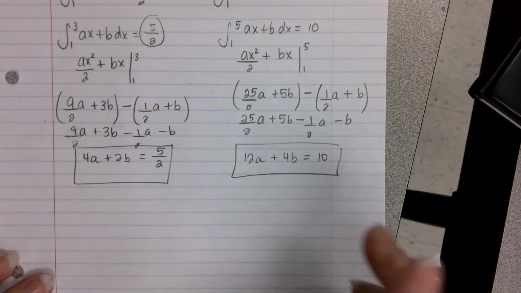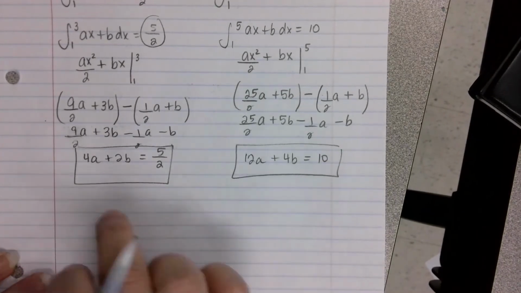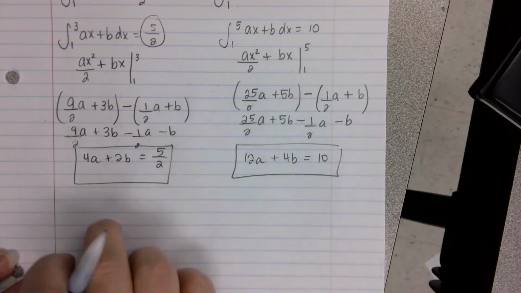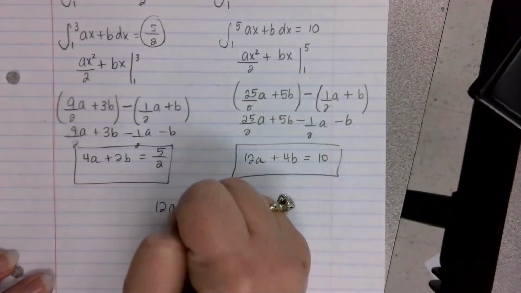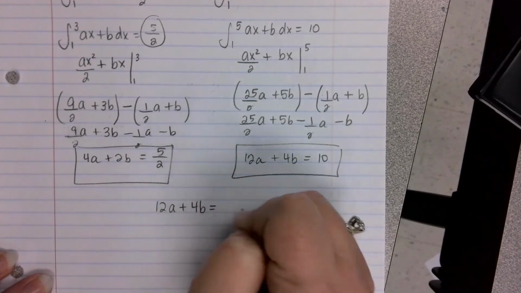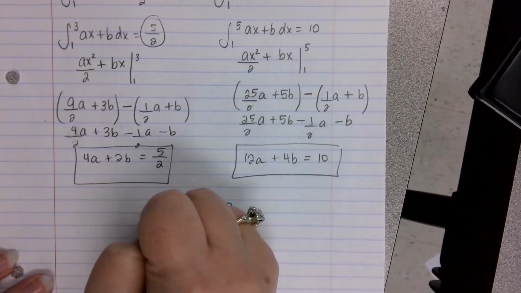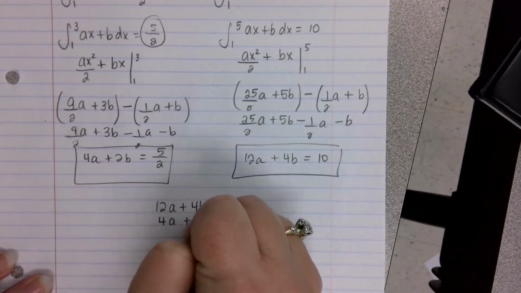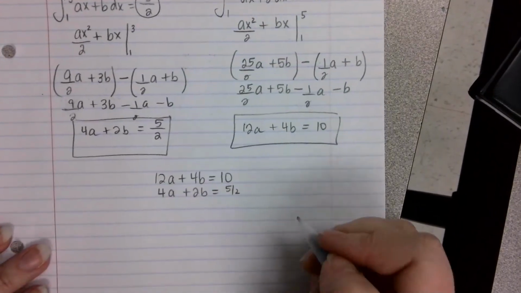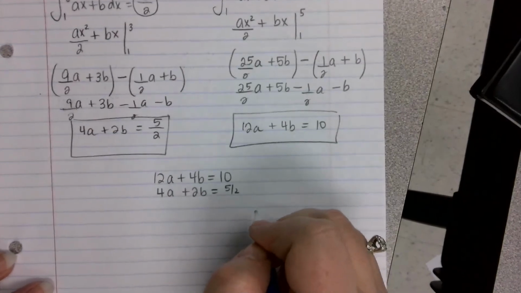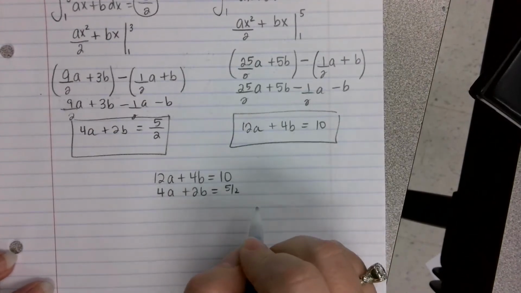Now, you've got two equations, and you're trying to solve for two variables. The easiest way to do this without a calculator is linear elimination. What does that mean? Well, that means I want to multiply one of these by something that's going to cancel out one of the letters.